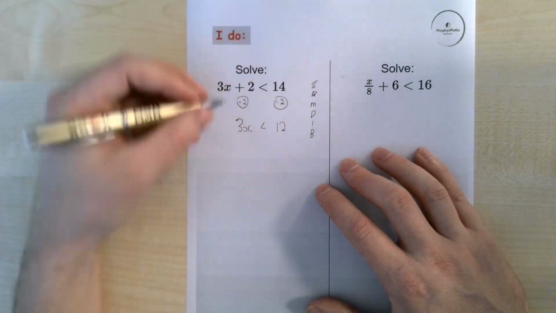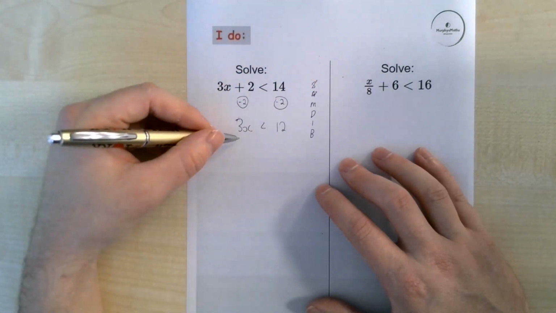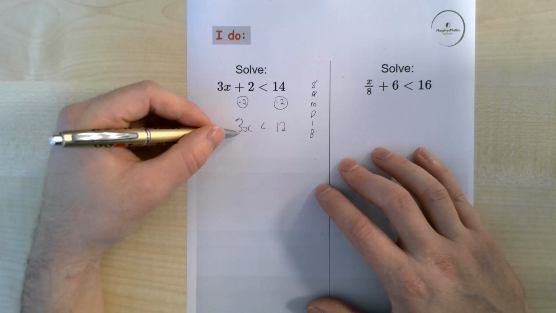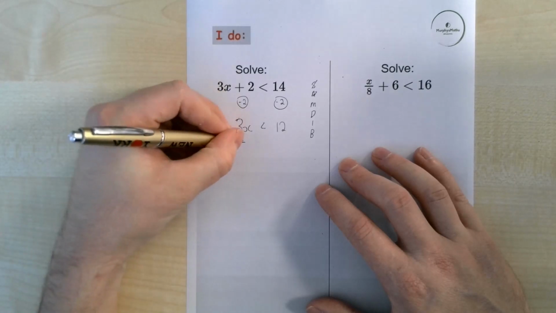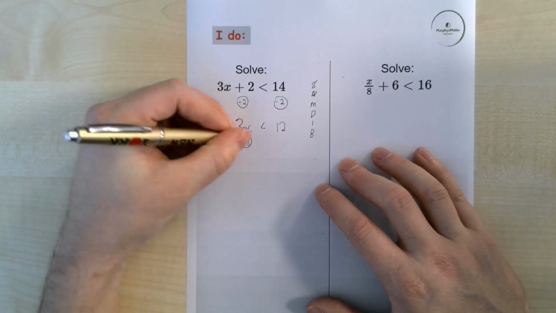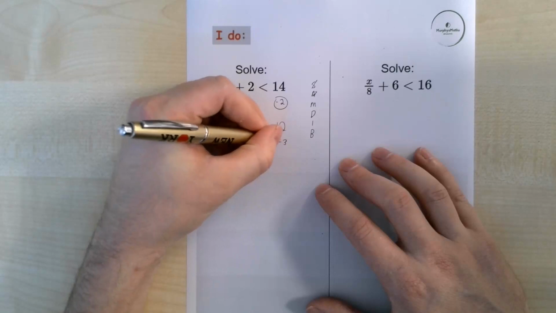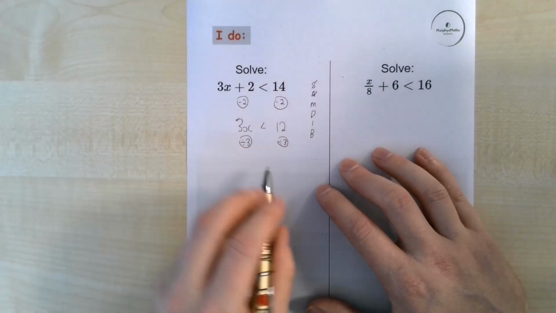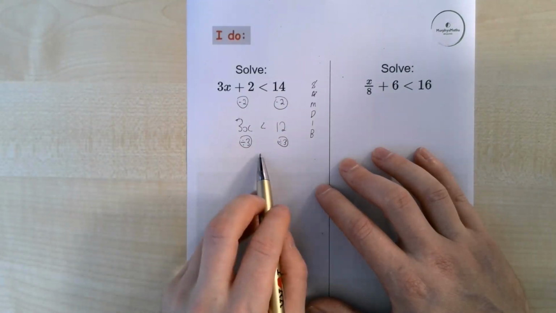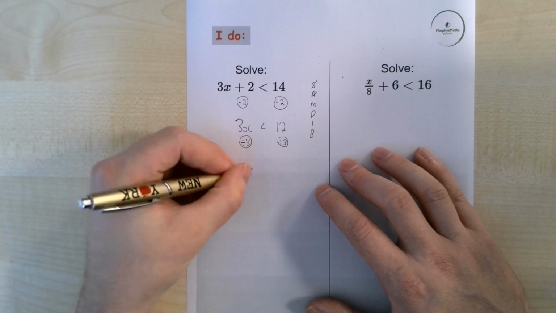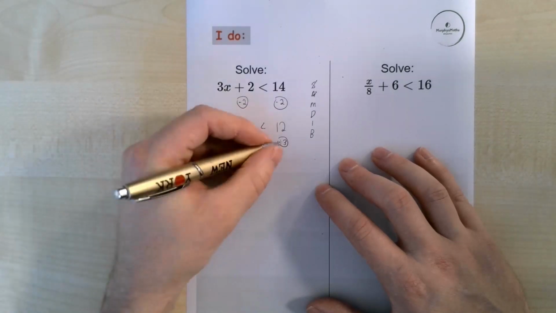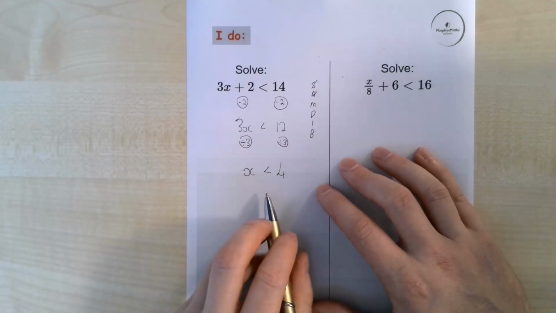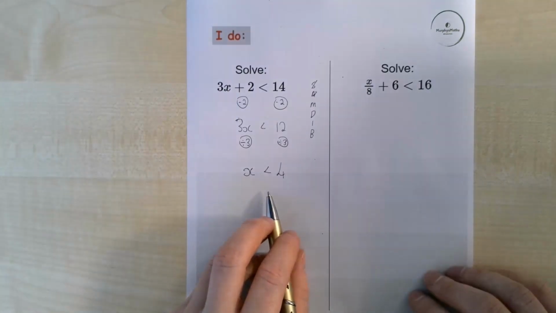That's my addition done. Now I've got a multiplication left to finish with. So to get rid of multiply by 3, I'll do the inverse. I'll divide by 3. And again, importantly, both sides of the inequality I need to divide by 3. So I end up with x is less than 4. There's nothing else I need to do with that. That's the question solved.